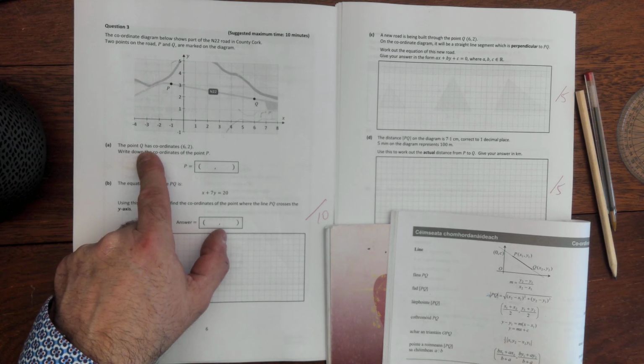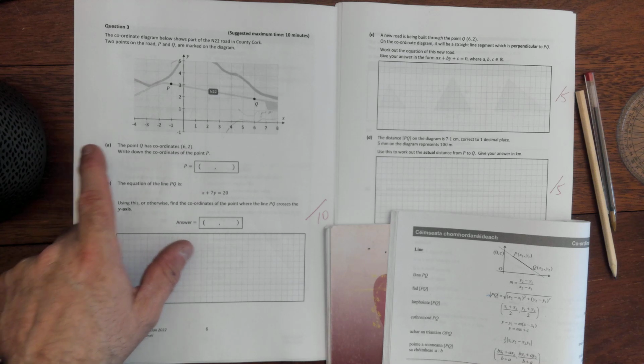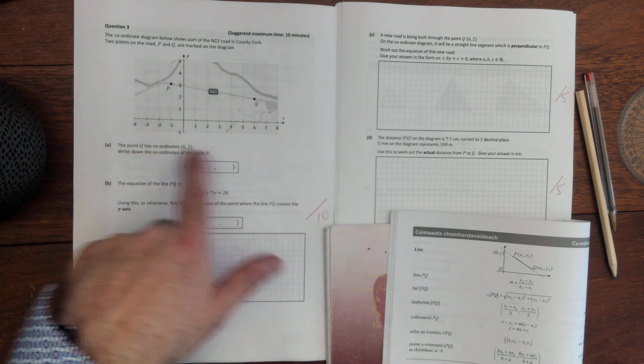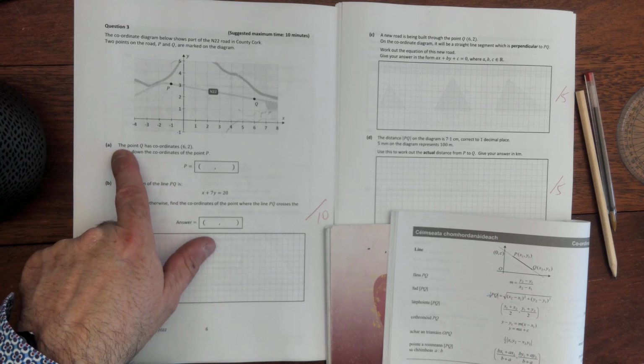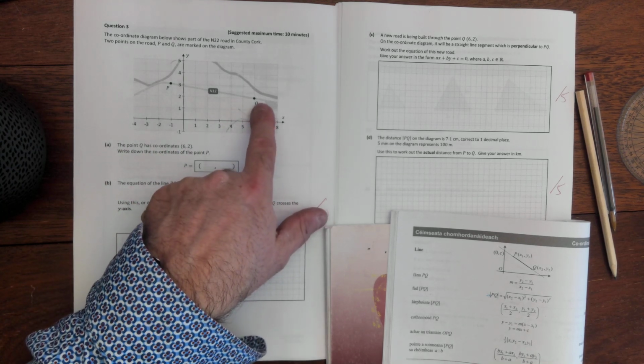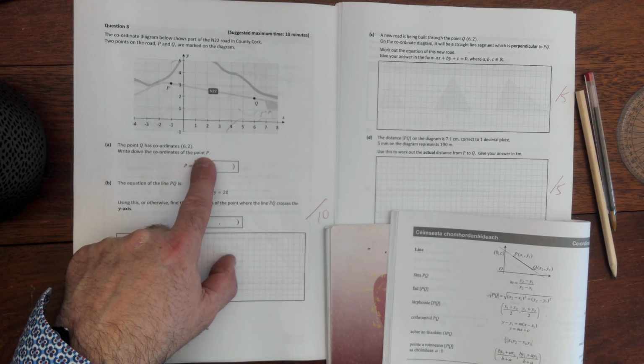Okay, welcome back students. So we're doing question 3 from the 2022 paper, and we're told there's a road here that is superimposed on our coordinate plane. They tell us that the point Q has coordinates 6, 2, which is indeed true because we can see that it's in the correct place here. Write down the coordinates of the point P.